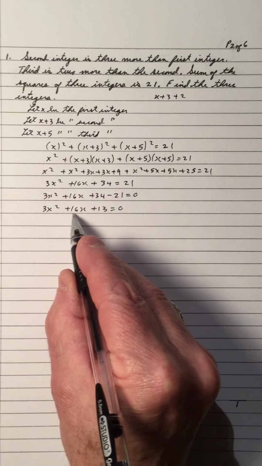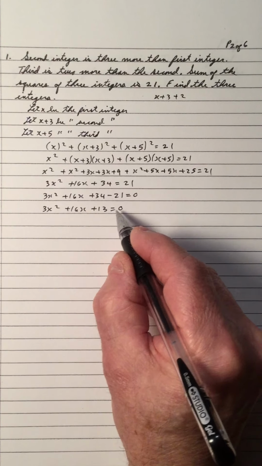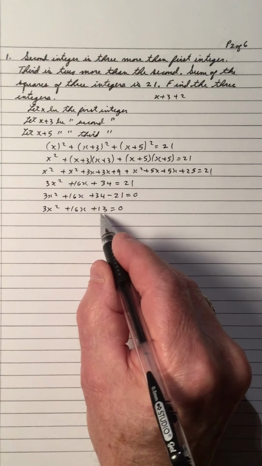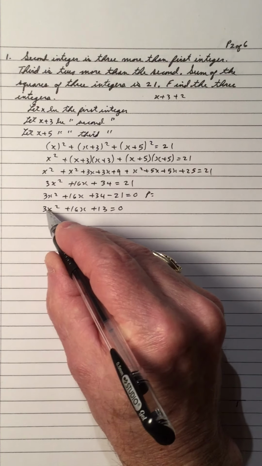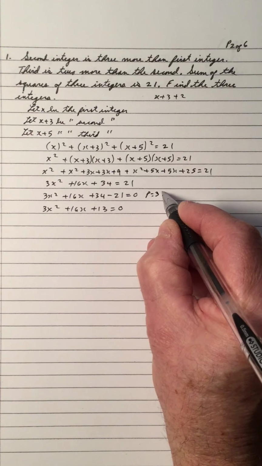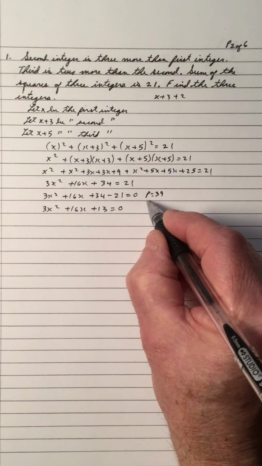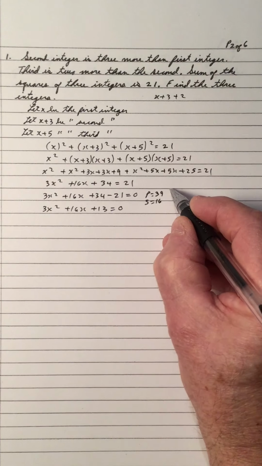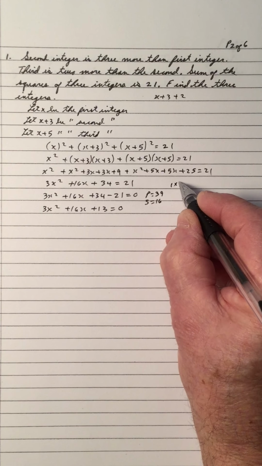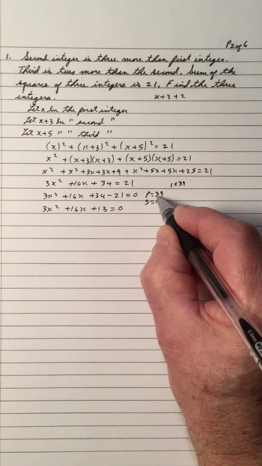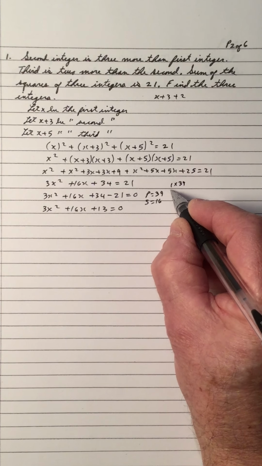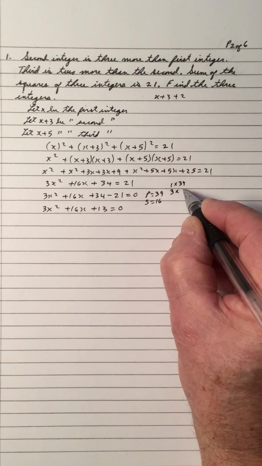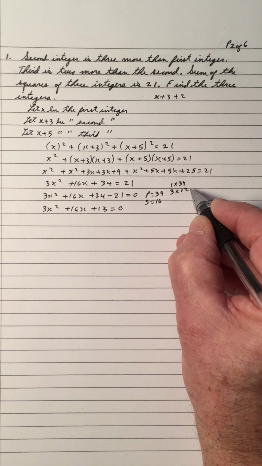So I got an ax squared plus bx plus c. So now I have to factor or use the quadratic formula, but the product is 3 times 13 is 39, and the sum is 16. So the factors of 39 are 1 and 39. The digits add up to 12, which is a multiple of 3. So 3 is a factor. So 3 into 39 is 13, and 3 times 13.